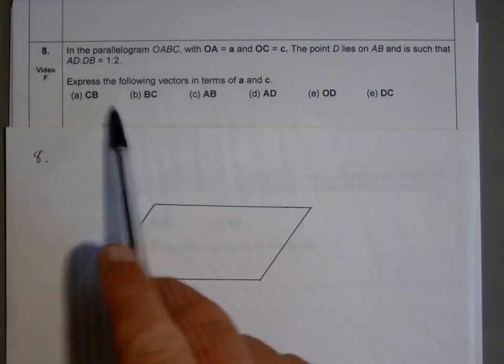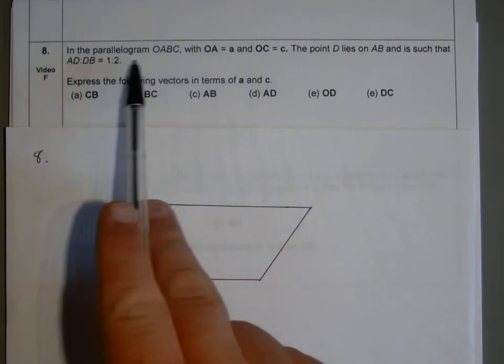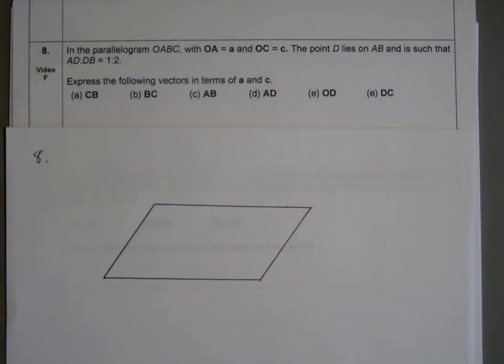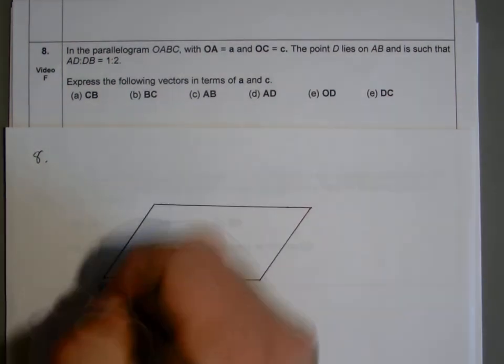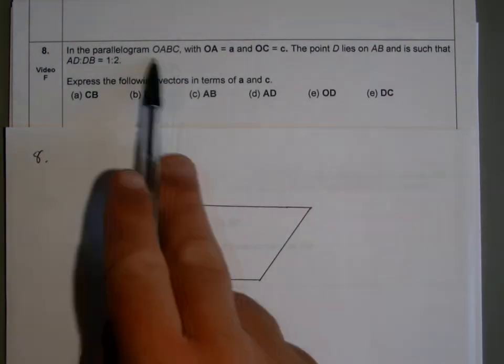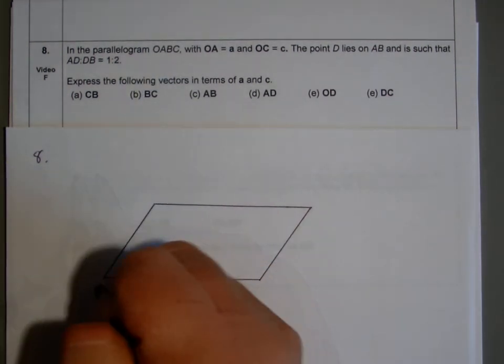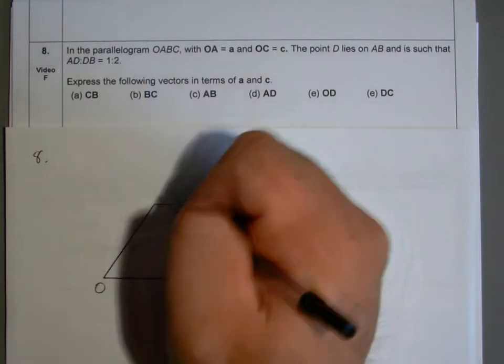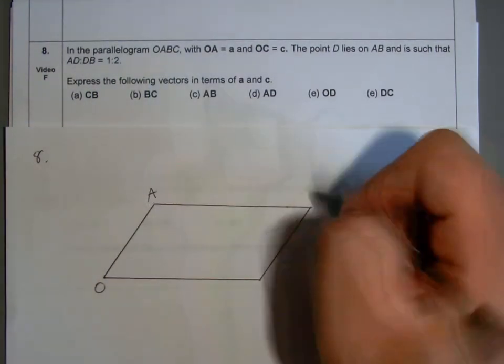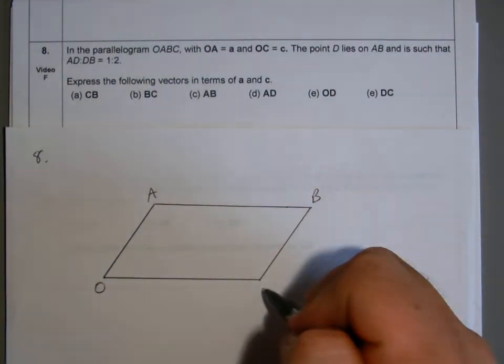Okay, so what's so important with these questions is that you draw a sketch, essentially. You're going to need to do that in order to work out each of these. It says in the parallelogram OABC, so I've drawn a parallelogram OABC. When you put the corner points in, just go in that order. So O, what's the next letter? A, so go there, and then the next letter is B. Work your way around the parallelogram and then C.